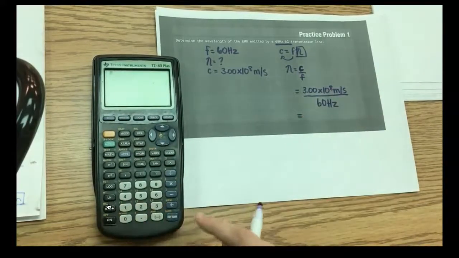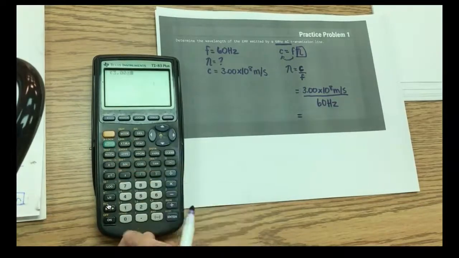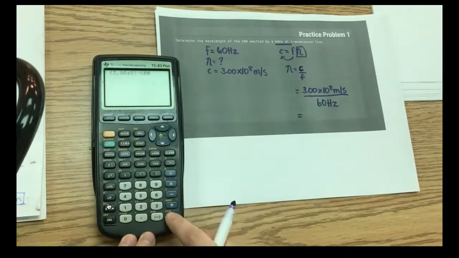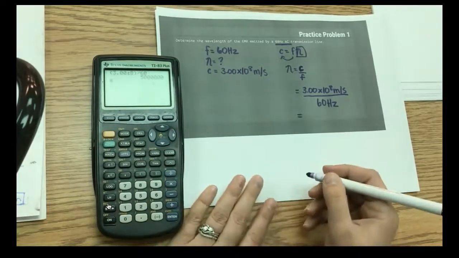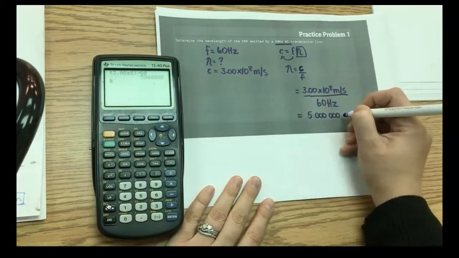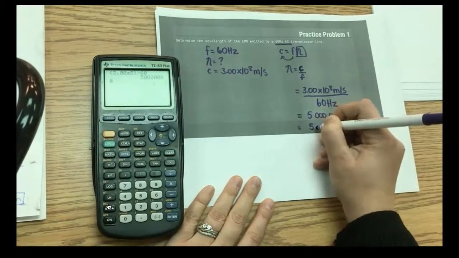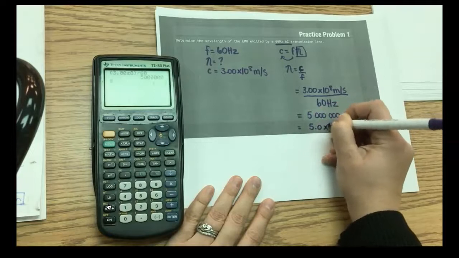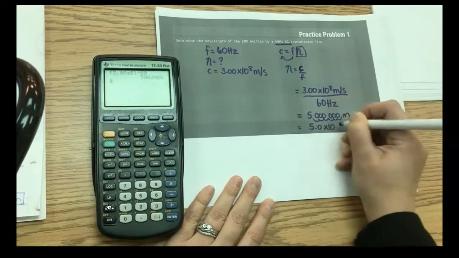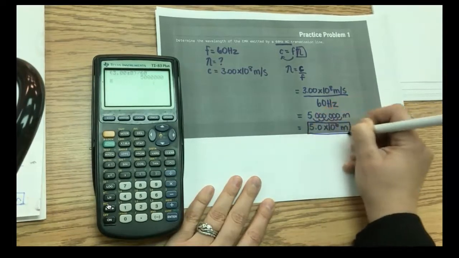And I'm going to type these numbers into my calculator. So in order to do this easily, I have to use my second function e button instead of saying times 10 to the 8. I ended up getting this as my answer, which is a really big number, 5 million meters. So I'm going to just put this into scientific notation. So I'm going to say 1.0 times 10 to the, and figure out how many times I have to move over. So I counted 6. So that's where my scientific notation comes from. And I circle my answer.